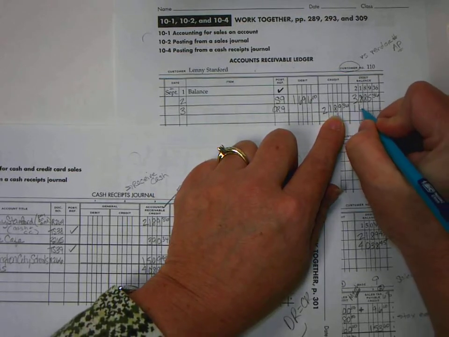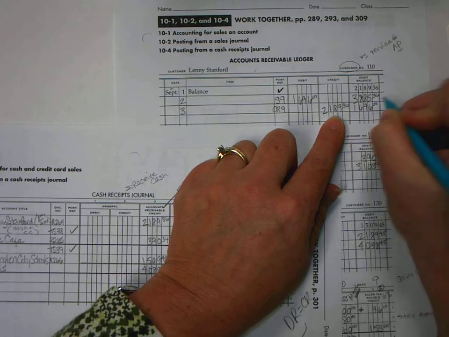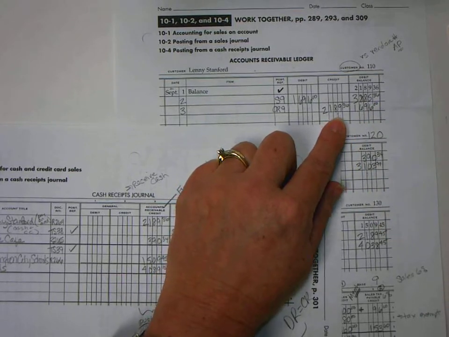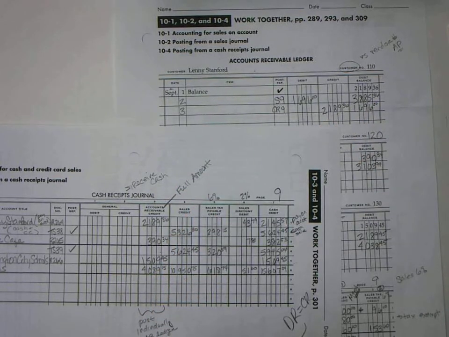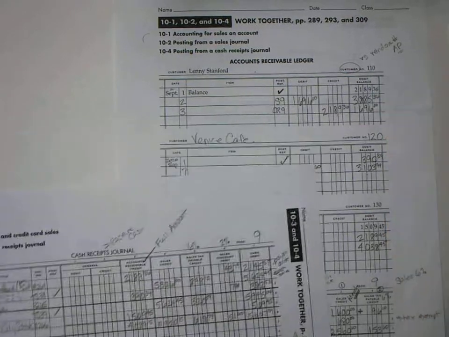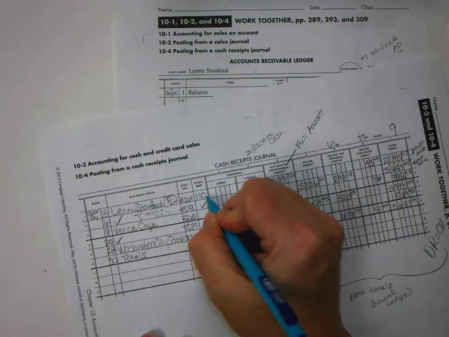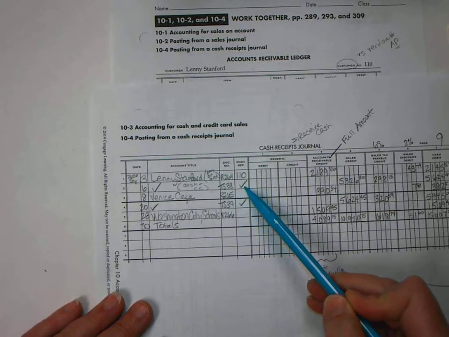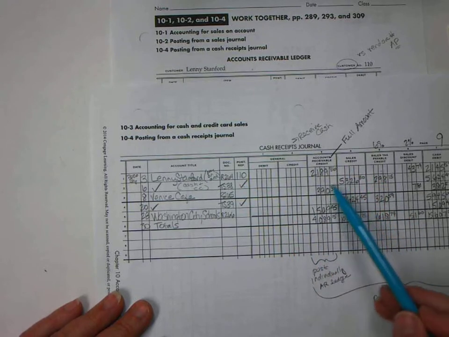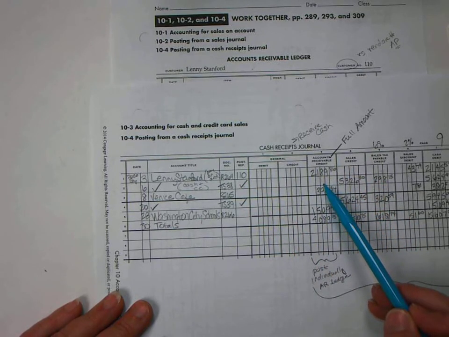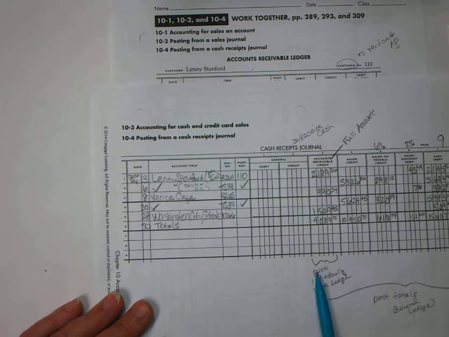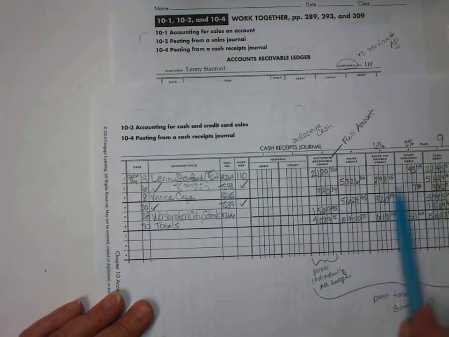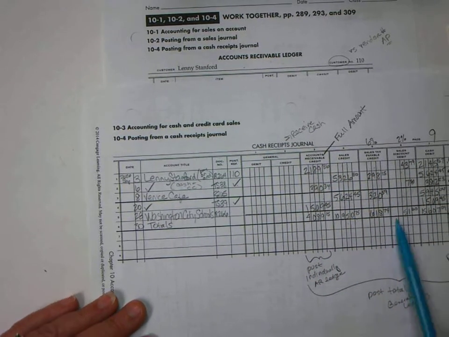$16.96. Okay. 110 is our post reference. We don't have to do this one because it's a cash sale. It'll just get posted, and there's nothing here either, right? Because this is the only thing we're posting individually. It'll get posted over here. It'll get taken care of in the totals.